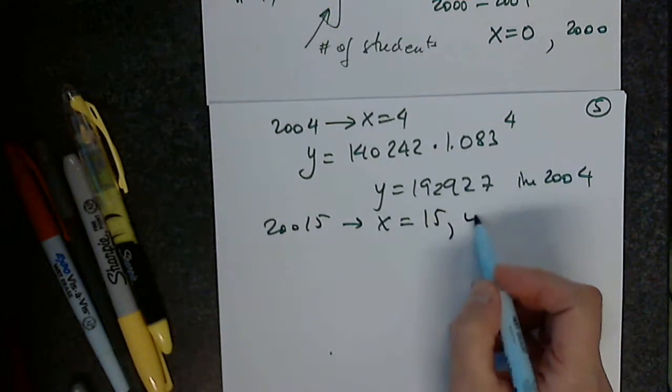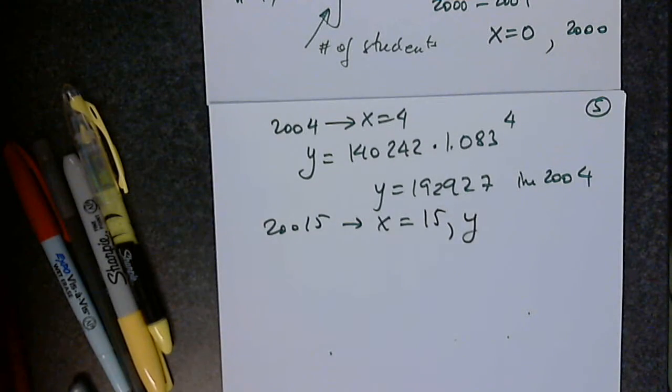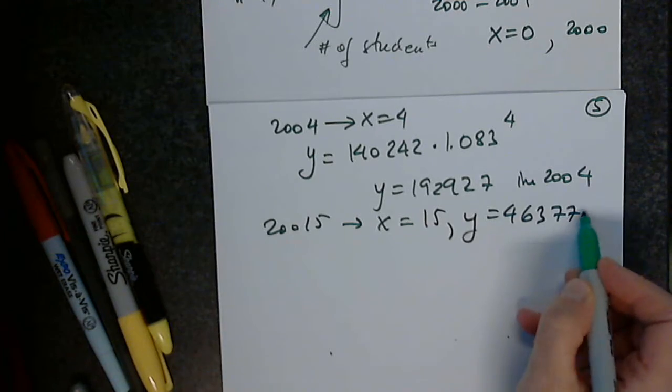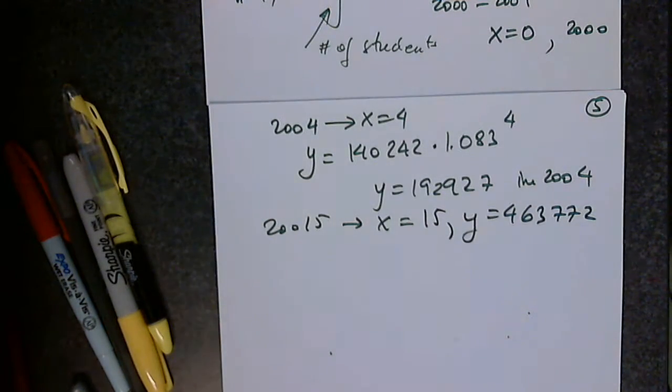So then I go back to the graphing calculator, replace 4 by 15, close the parenthesis, and click enter, and I get 463,772 students studied abroad.